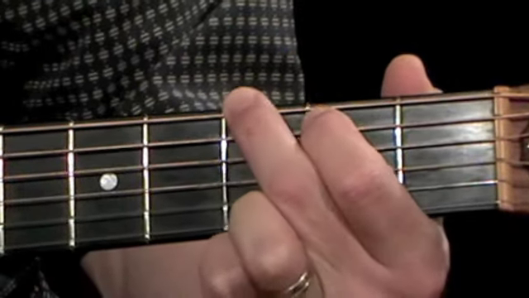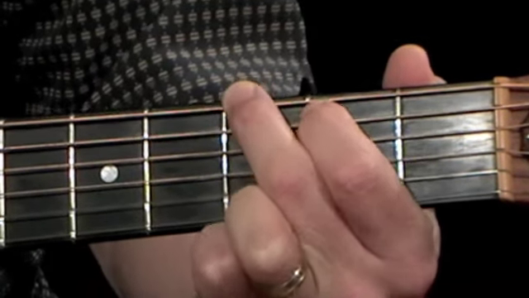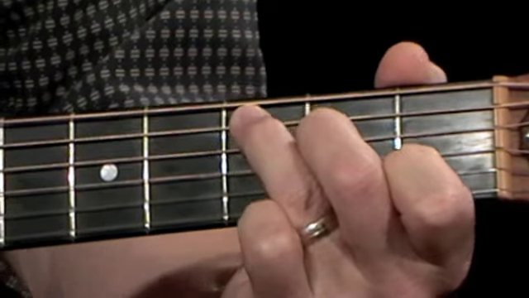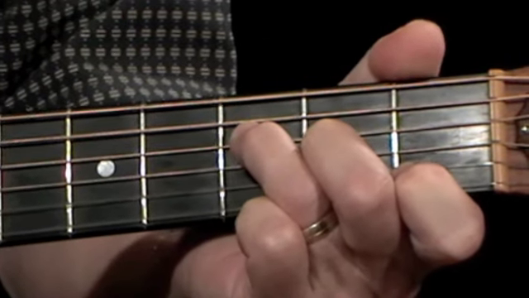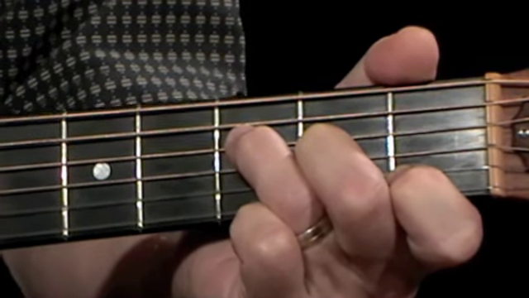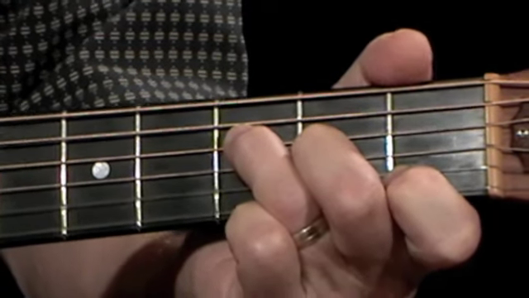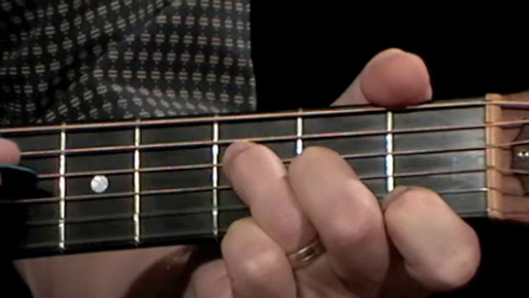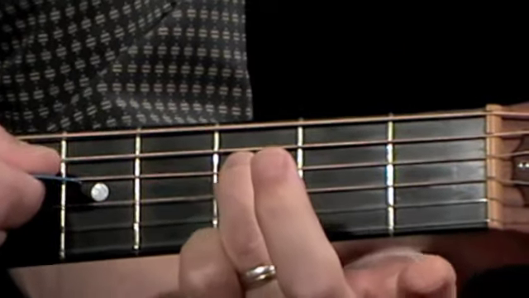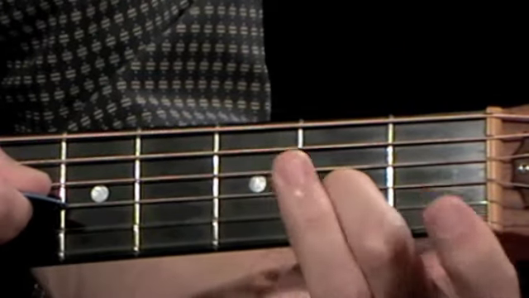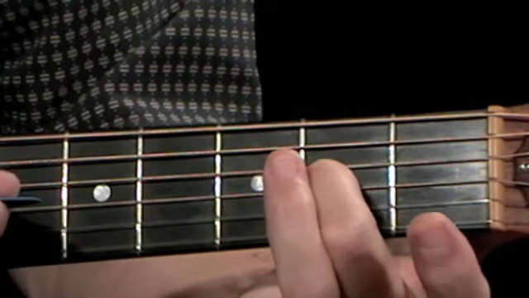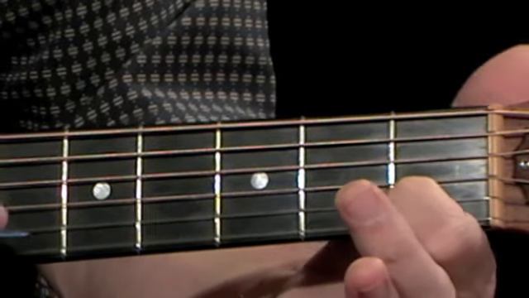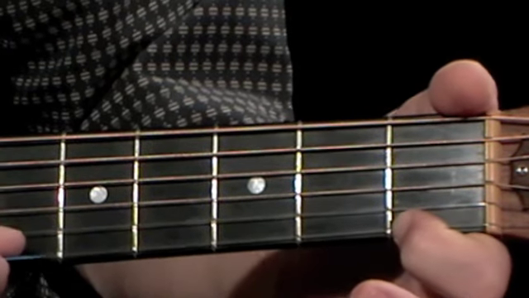We started with G and moved it across to make C and across again to make F. And in this configuration of F, we can see that the chord comprises the notes F as root, A as third, C as fifth, and then another F at the top here.